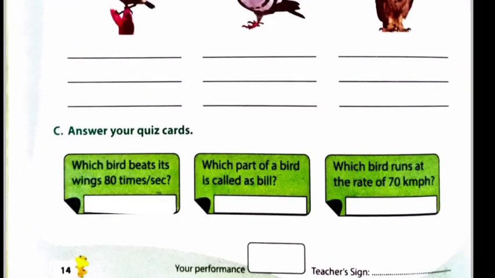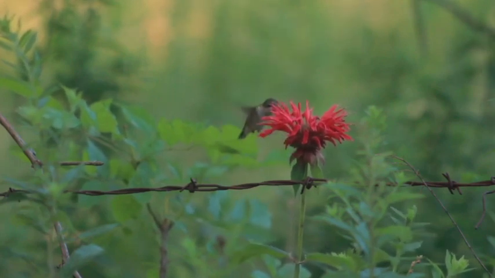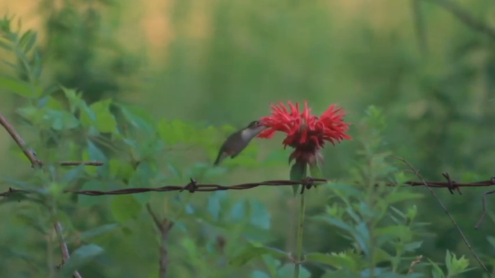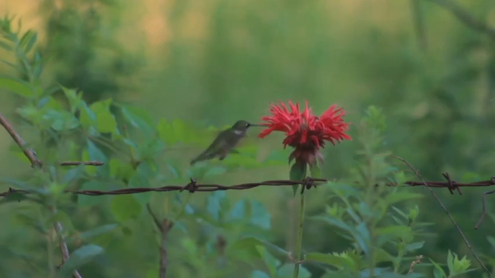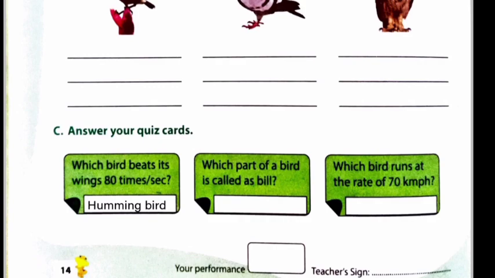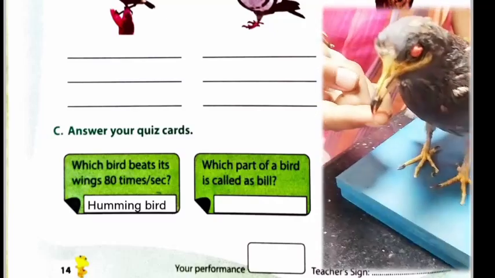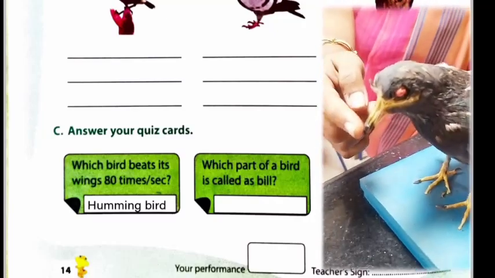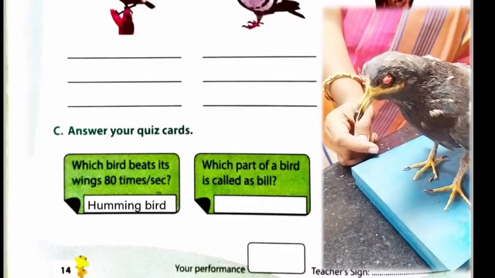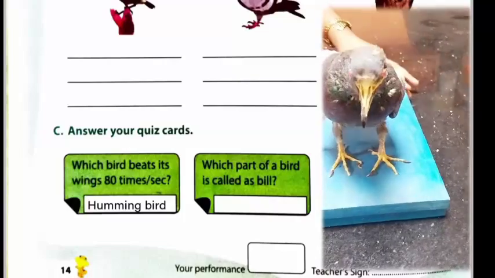Which bird beats its wings 80 times per second? The answer is hummingbird. Hummingbird will beat its wings 80 times per second. Now let us move on to the second question. Which part of a bird is called as bill? The answer is beak. Beak of the bird is called as bill.